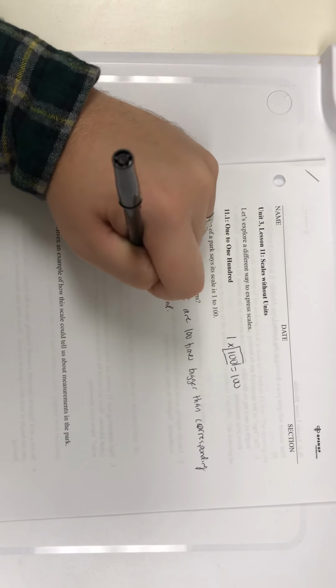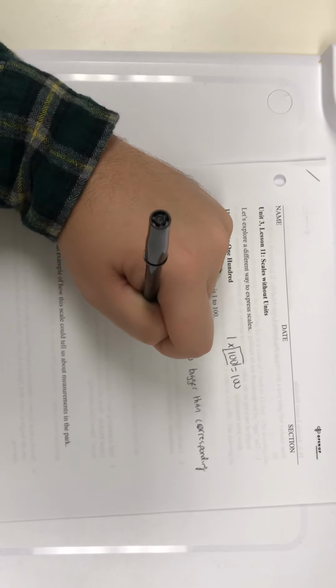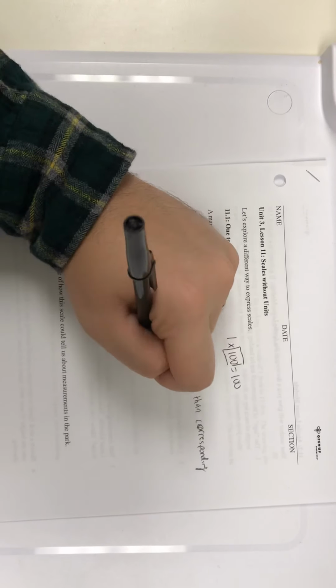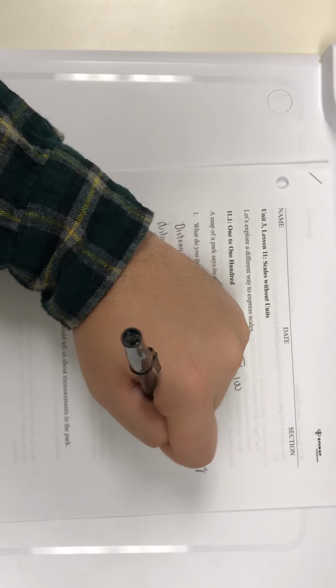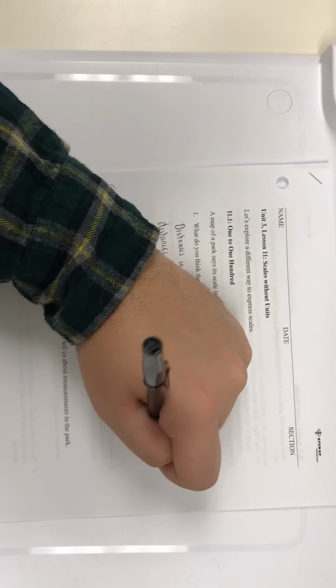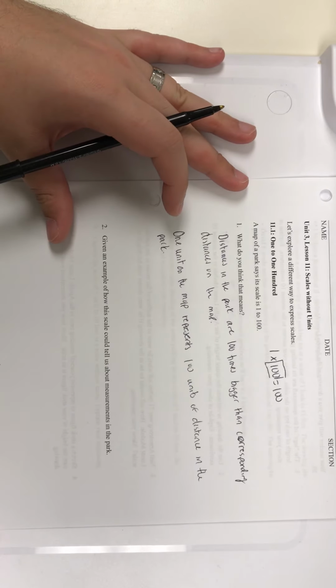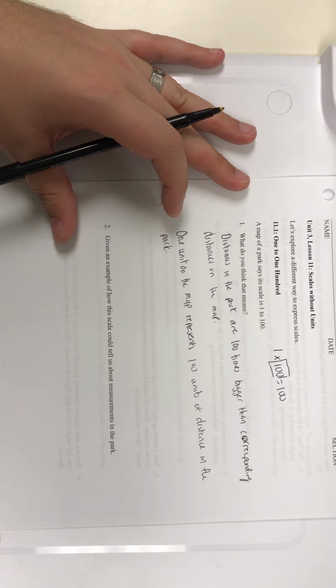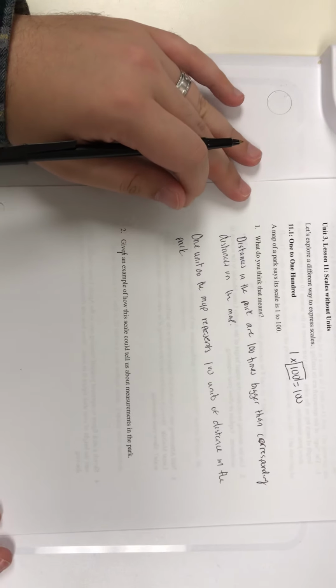on the map represents 100 units of distance in the park. Okay? Question 2 says, give an example of how the scale could tell us about measurements in the park.